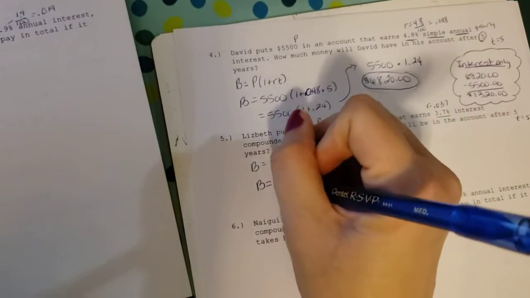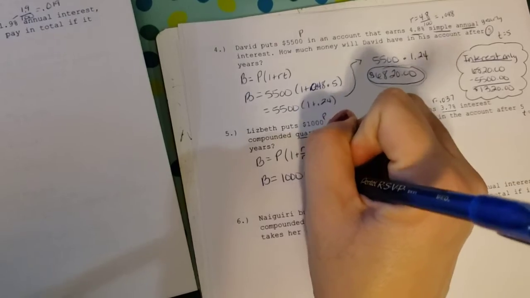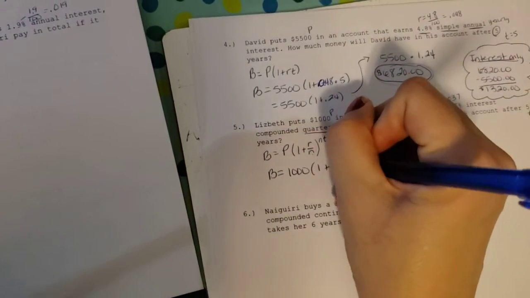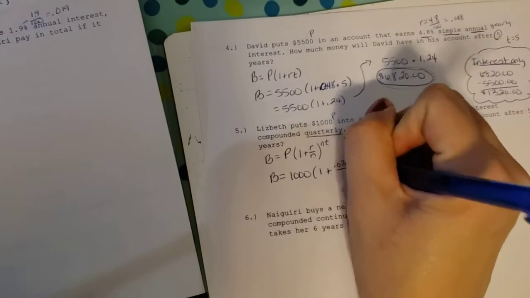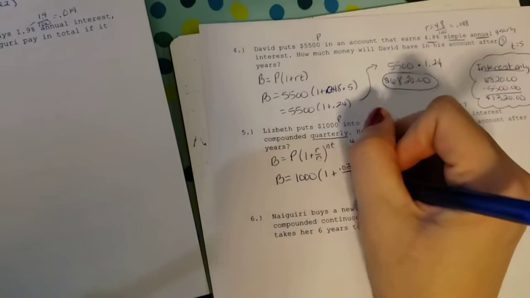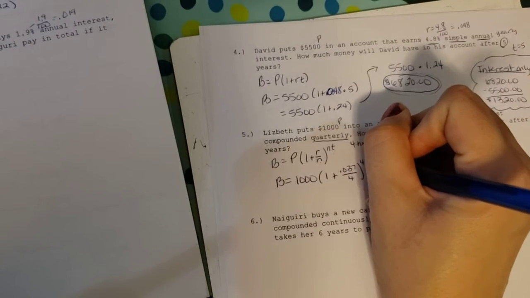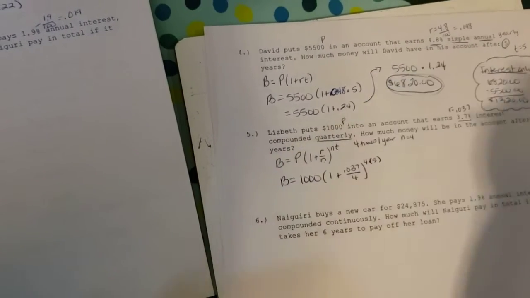So P is 1,000. My R is 0.037. My n is 4. Out here, my n is still 4, and my t is 5.